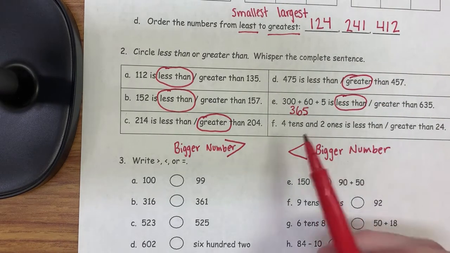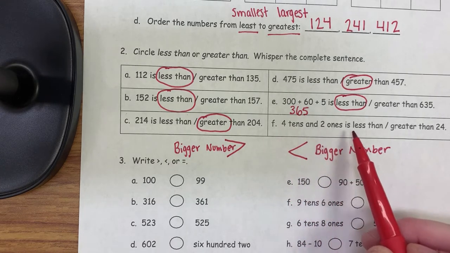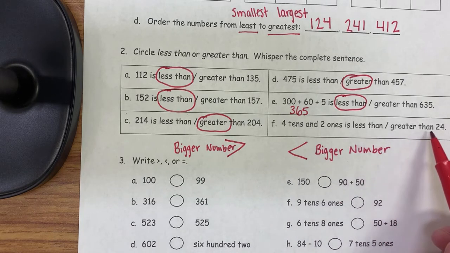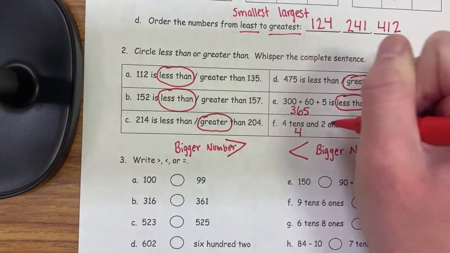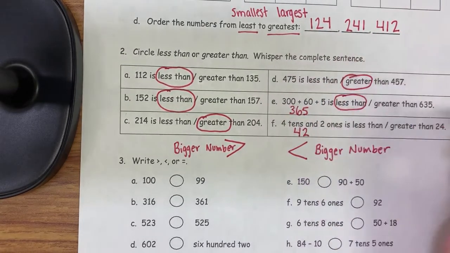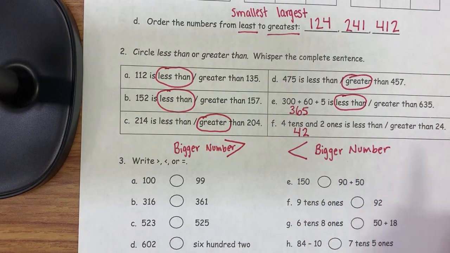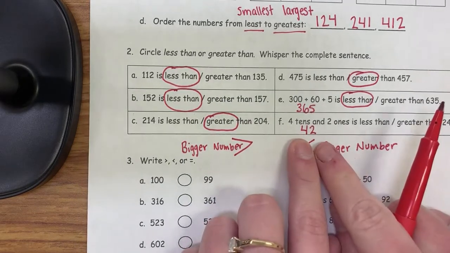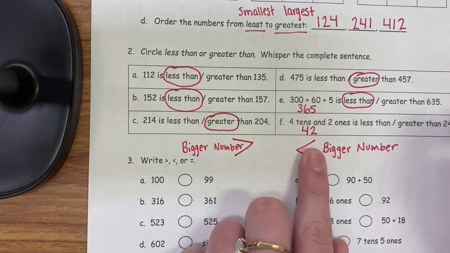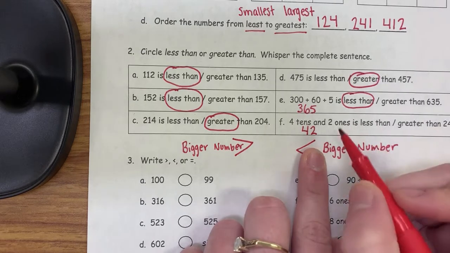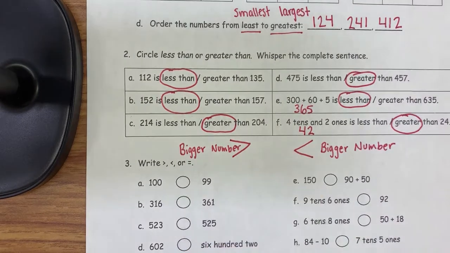All right, and our last one, F, we have 4 tens and 2 ones is less than or greater than 24. So we know 4 tens, and then we have our 2 ones, so that makes 42. So 42 is less than or greater than 24. So our numbers are just flipped around. So in 42, 4 is in our tens place, and in 24, 2 is in our tens place. So we know that 42 is going to be greater than 24.